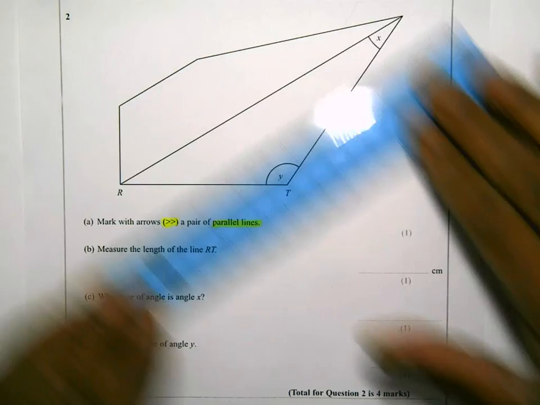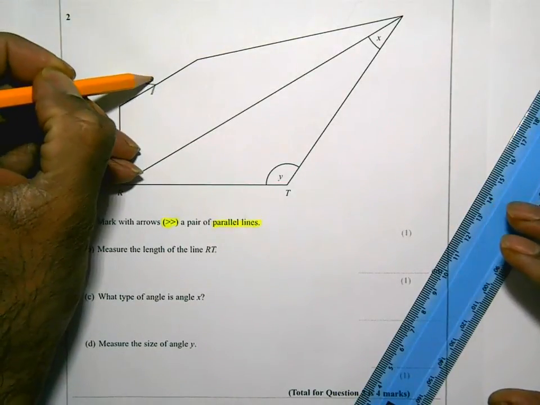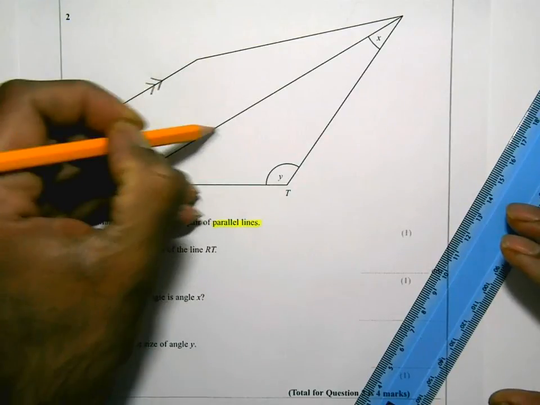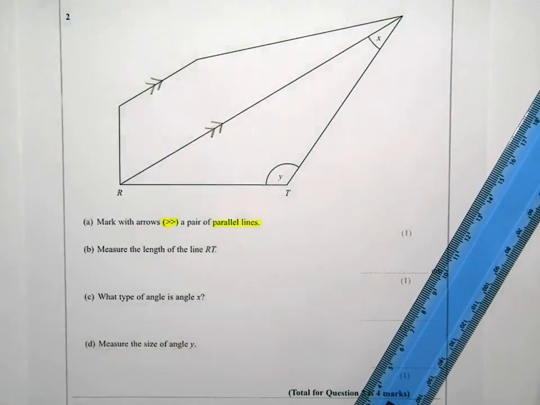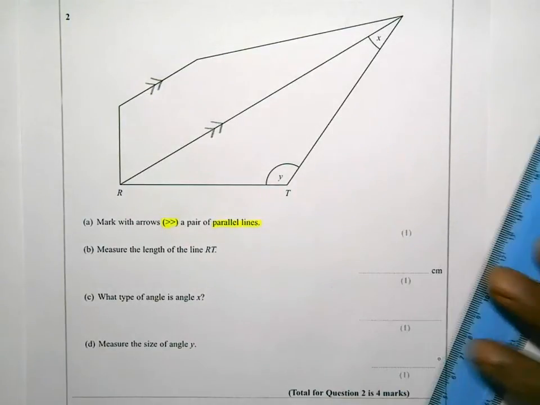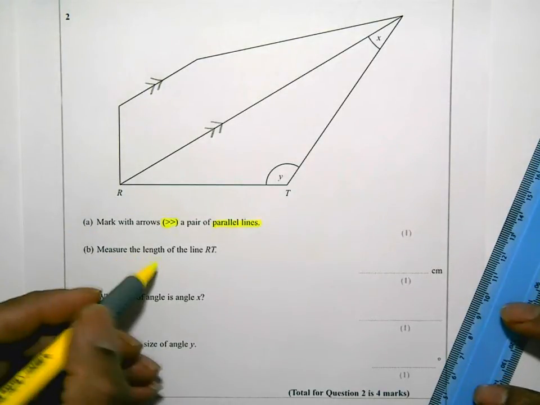So that is my answer, and I'm going to do exactly what the exam question asked me to do. I'm going to put these arrows here to indicate that those 2 lines are parallel. So I picked up that 1 mark there. That's done, dusted. The next part of the question says measure the length of the line RT.